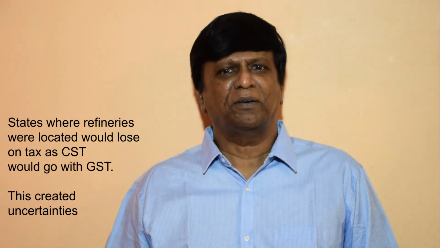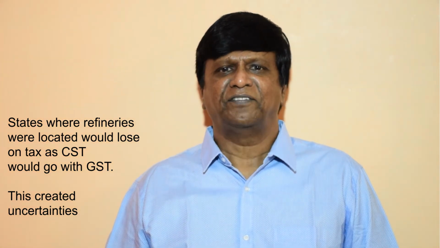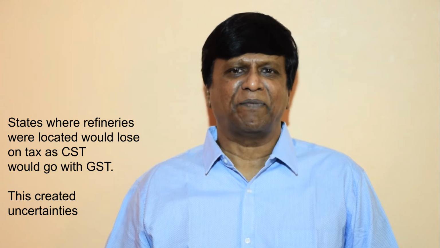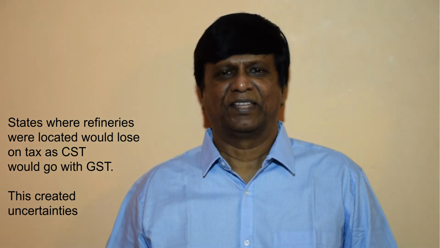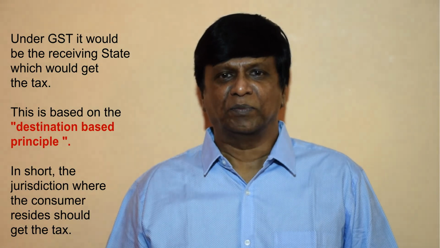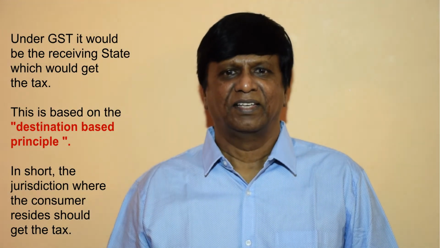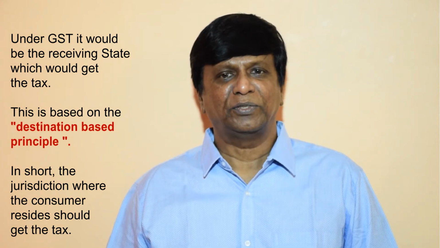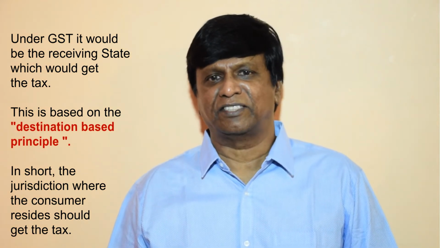which were automatic. So states in which petroleum refineries were located and were collecting central sales tax or CST on interstate sale of petroleum would lose. This is because CST would go away after GST. It would be the receiving state where the goods are consumed that would get the tax. It was a political tug of war. We don't have to go into that as there is no value to be achieved by doing that.